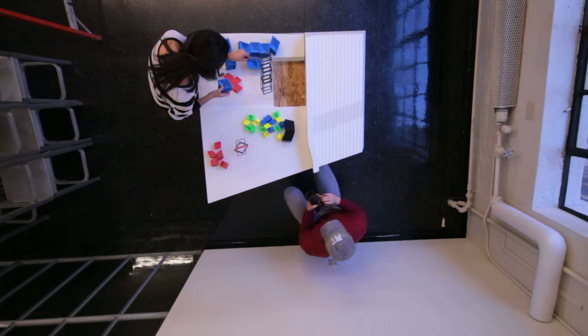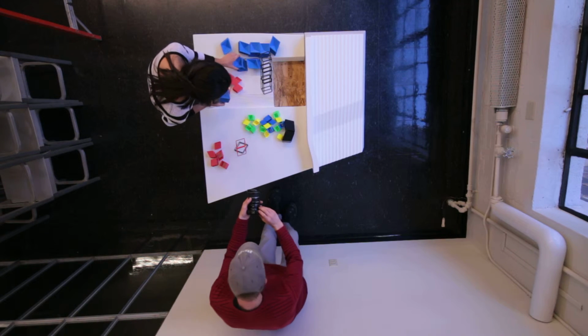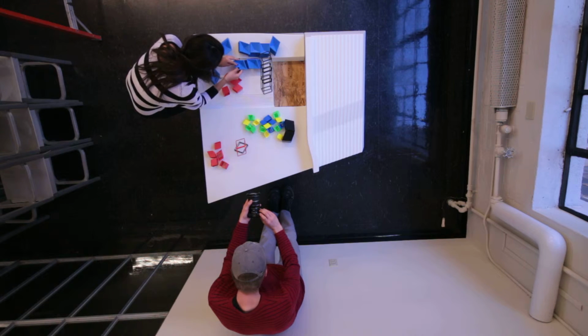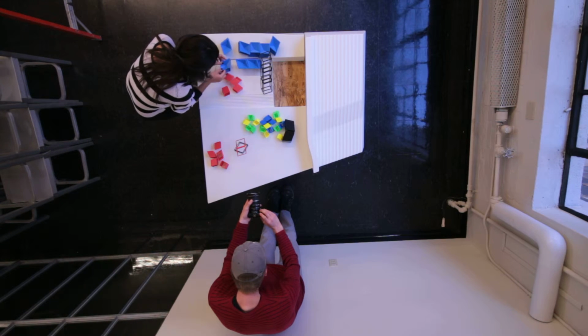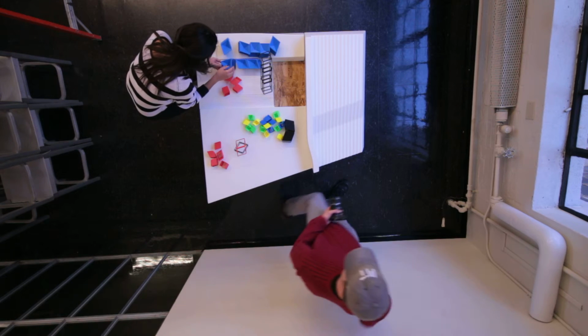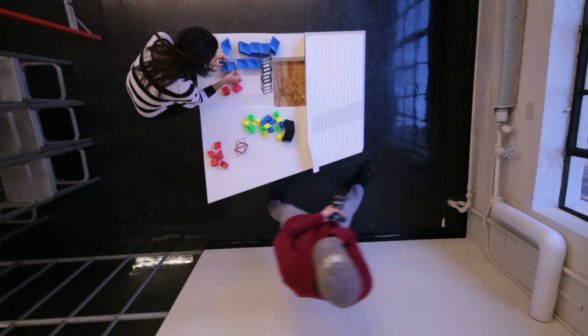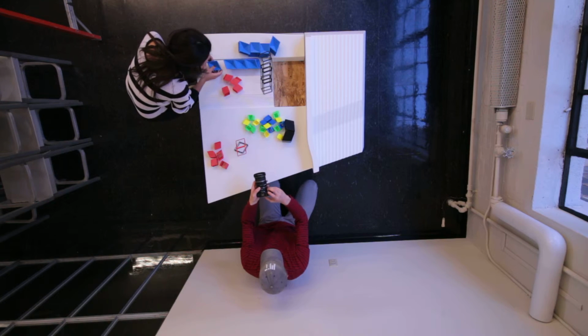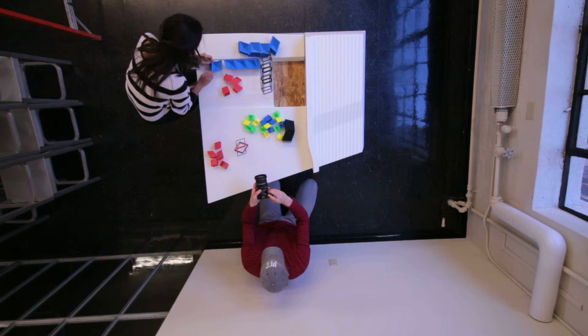Let's see how my house goes. So now I'm trying to align them. This is your big wall that you're trying to align? Yeah.